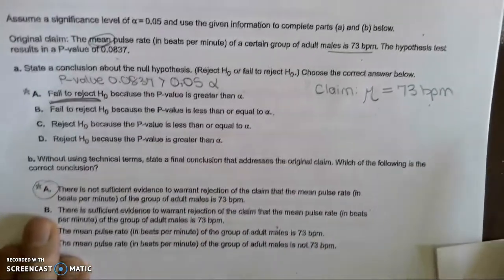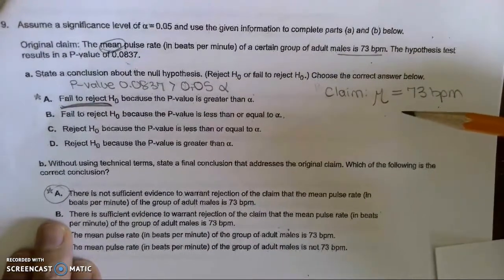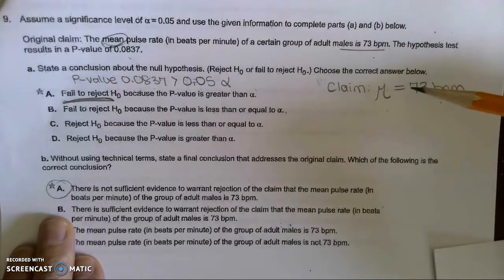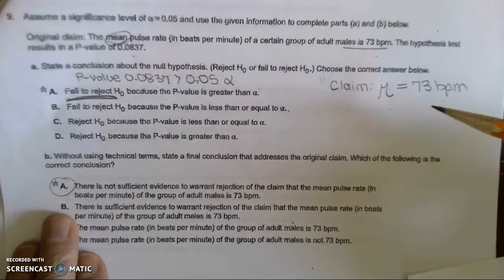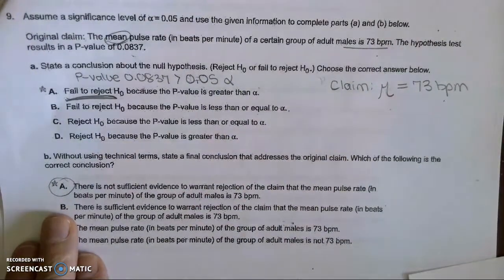What that's really telling you is this ends up being the null, and you can't reject it. Back here you failed to reject it. That just means you can't say it's wrong. That's what that part's saying. Okay, so that's the first problem.